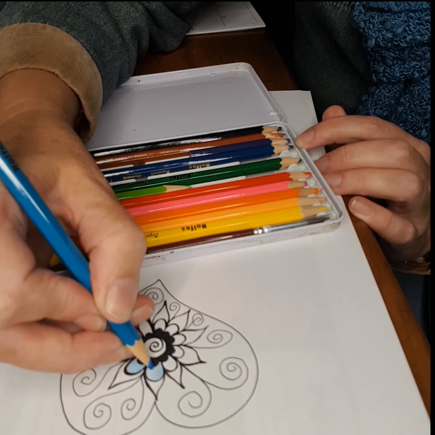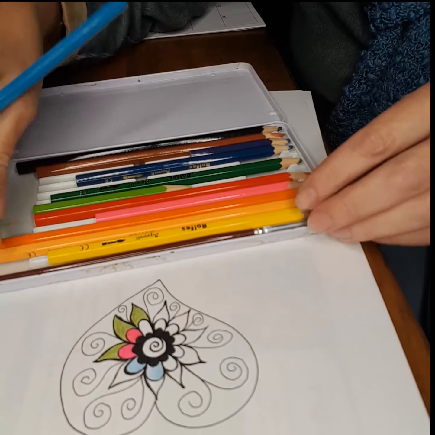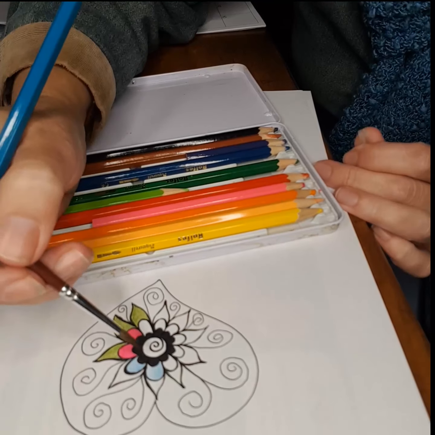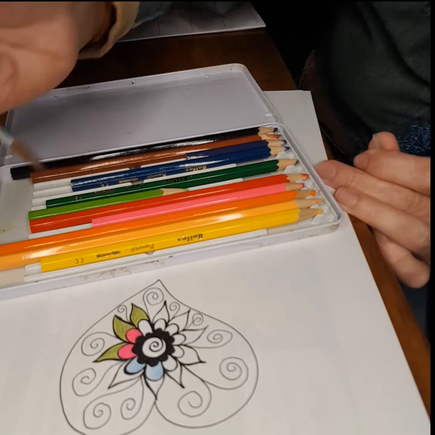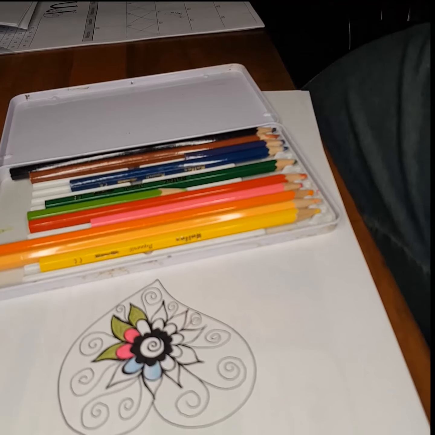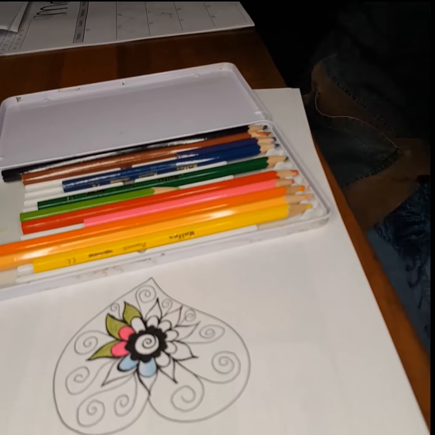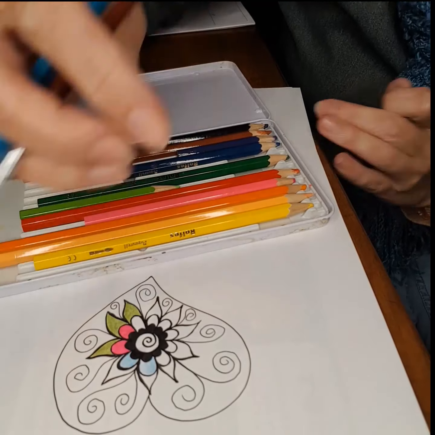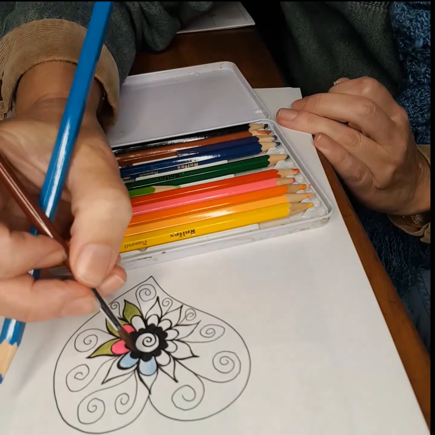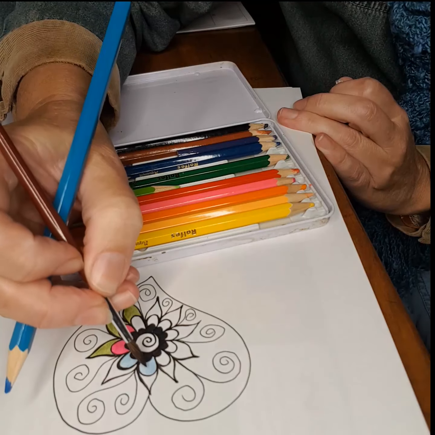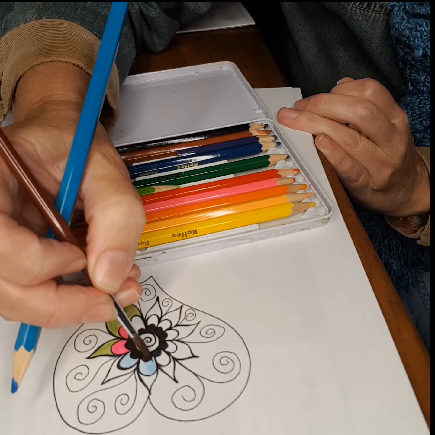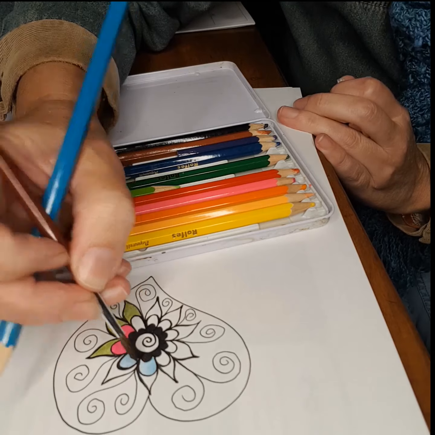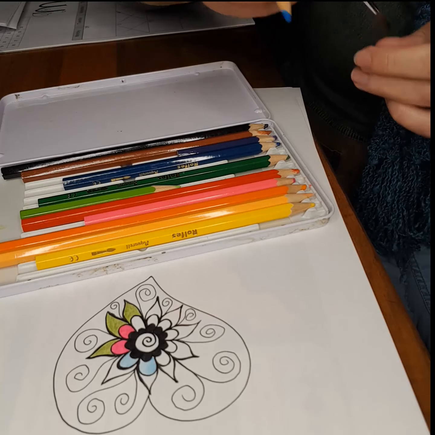You dip your brush in some water, and I have some water here, and oops, too much water, and you get like a watercolor effect, soft and nice. Okay, that is if you want to add some color.